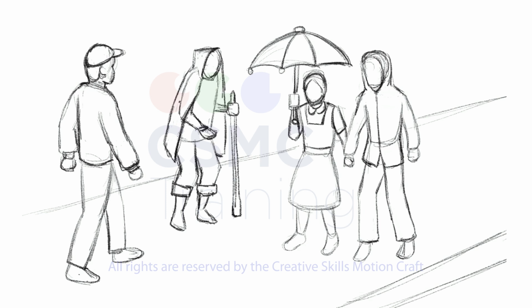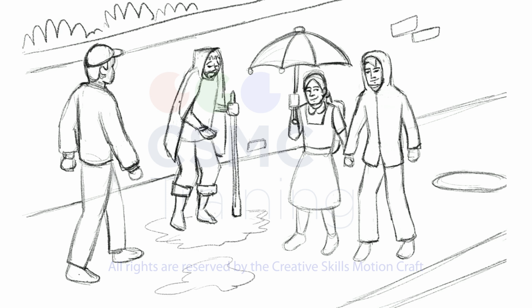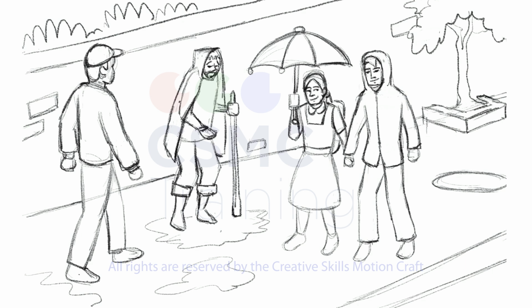Now let's draw the details of our characters, like costume and expression. Now let us draw in the background. It is a rainy day, so there will be puddles on the footpath as well, and also draw various props like trees and bushes. Proportion is a very important factor, so take your time and check with our sketch.